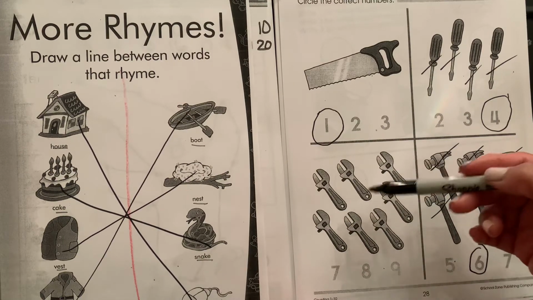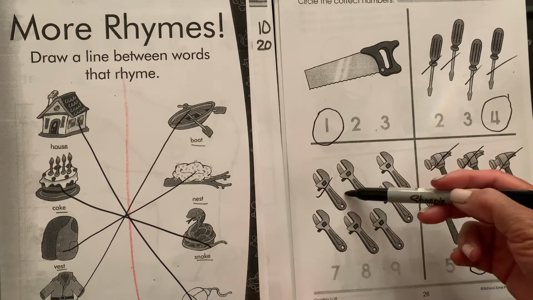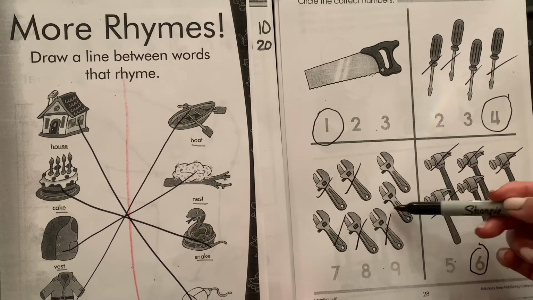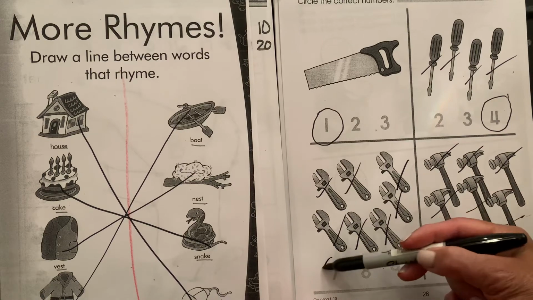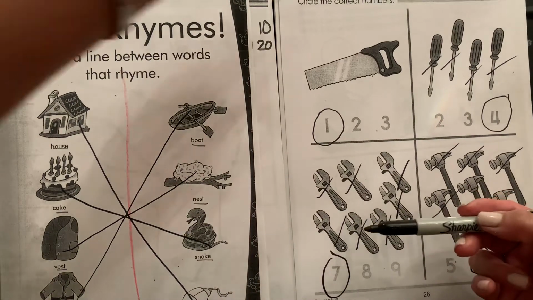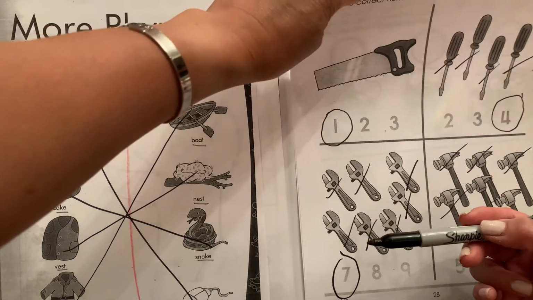Now let's count the tools over here. 1, 2, 3, 4, 5, 6, 7. The first number here is a 7. Let's circle it. Great job.